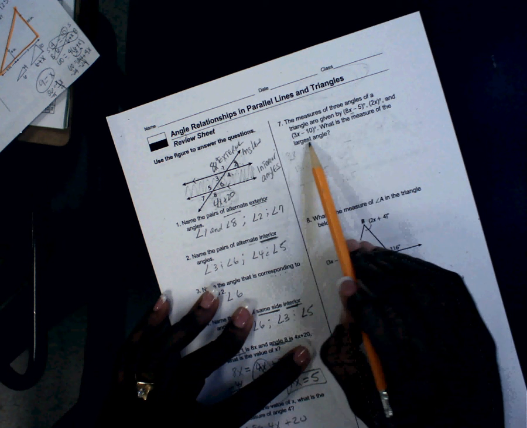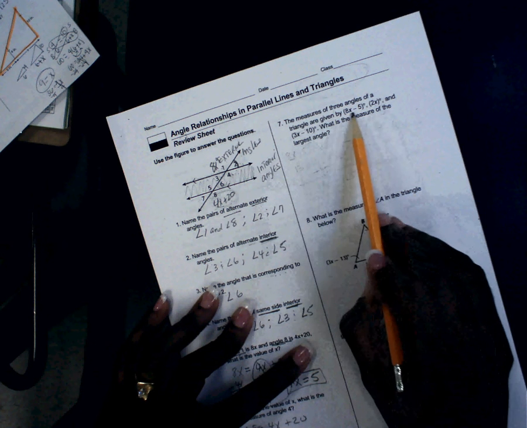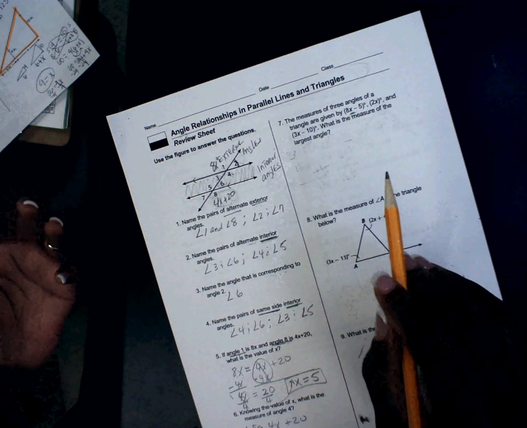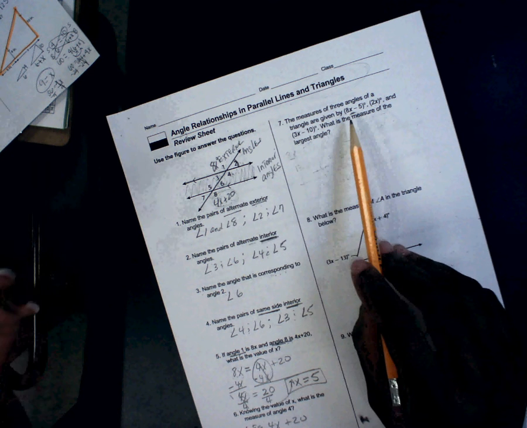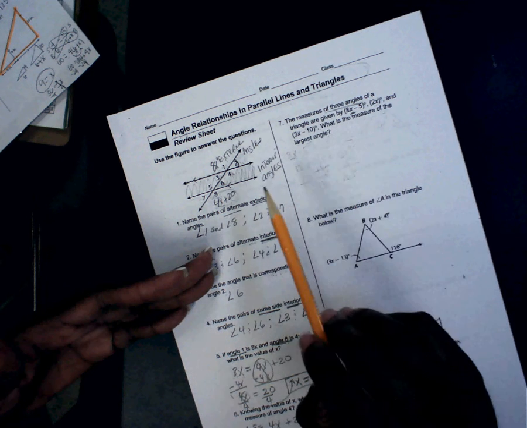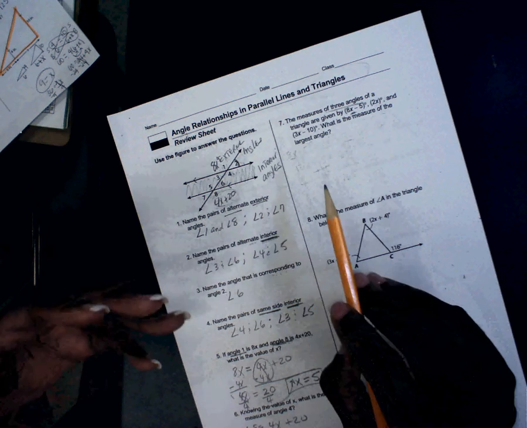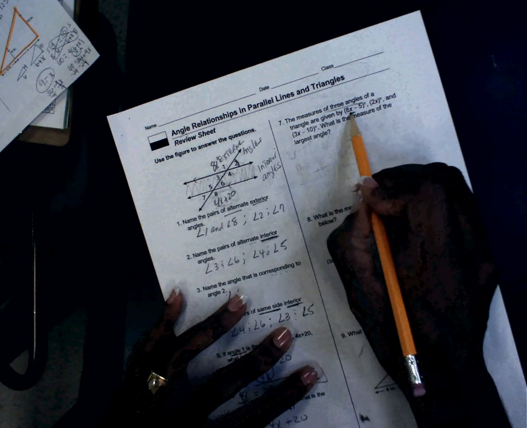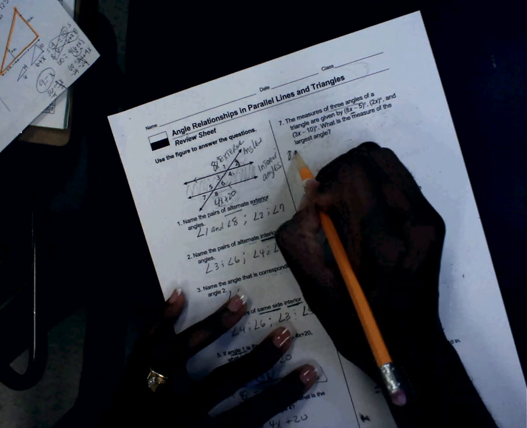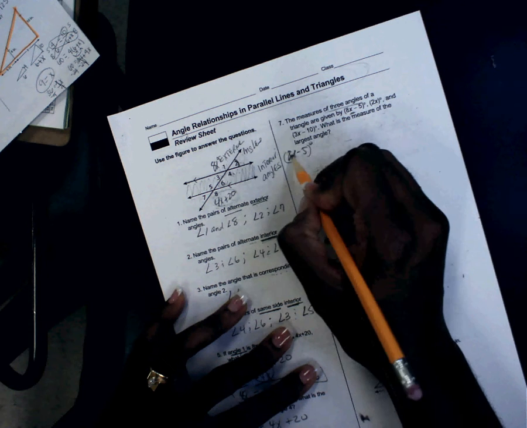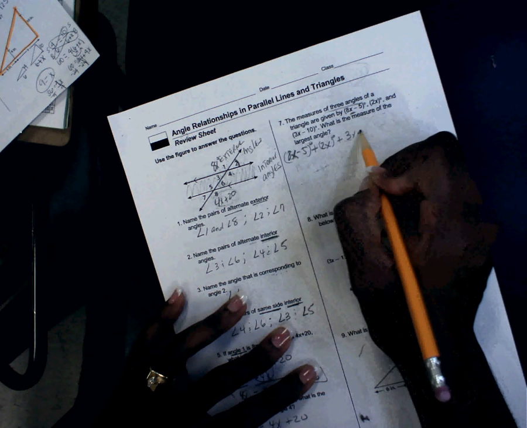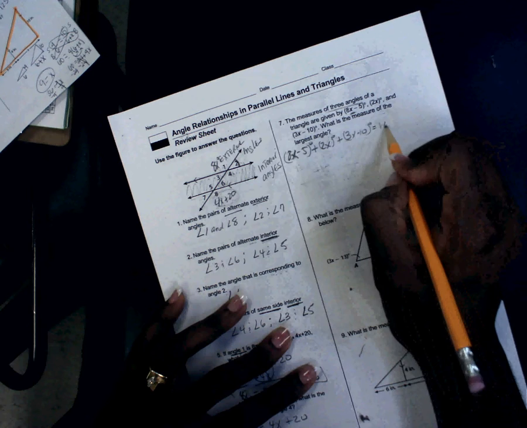Before we can find the measure of the largest angle, we first have to find the value of x. And to find the value of x, we must set up an equation. In setting up the equation, we need to know that when we add all three interior angles of a triangle, they're going to equal 180. So we have 8x minus 5 degrees plus 2x degrees plus 3x minus 10 degrees equals 180 degrees.